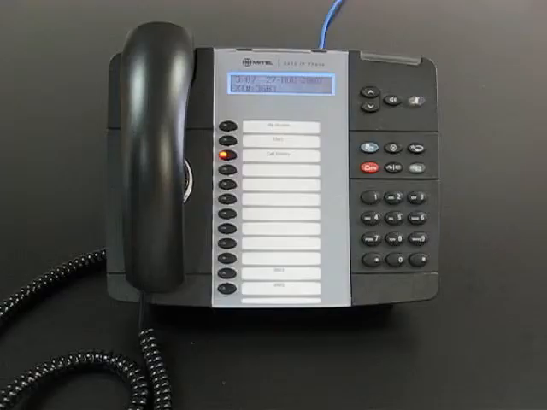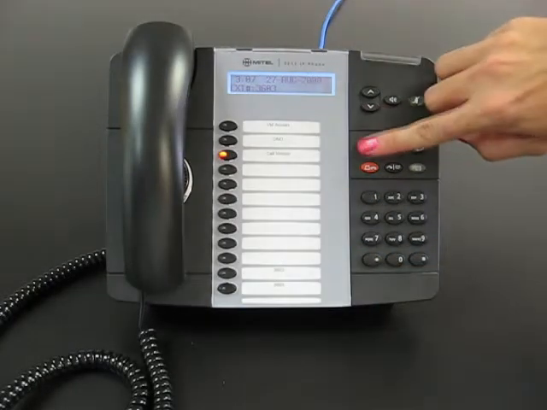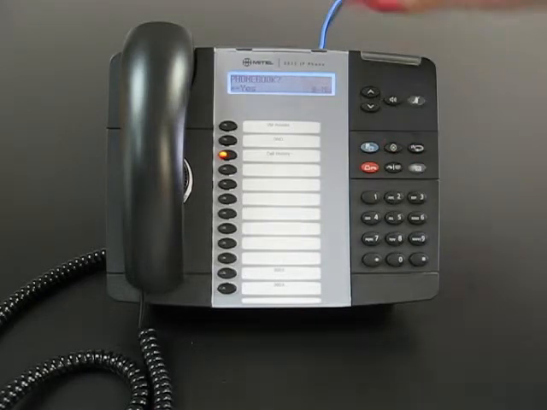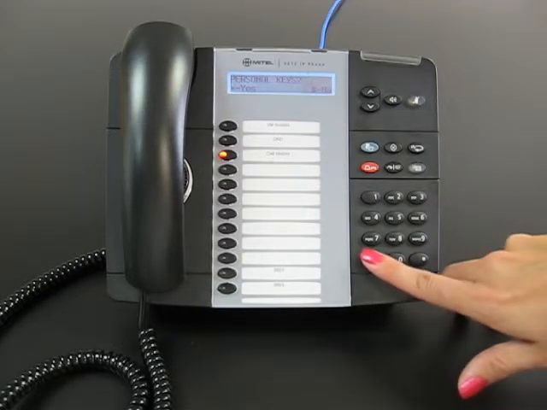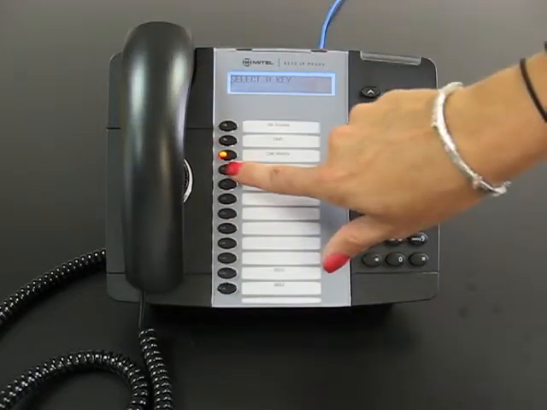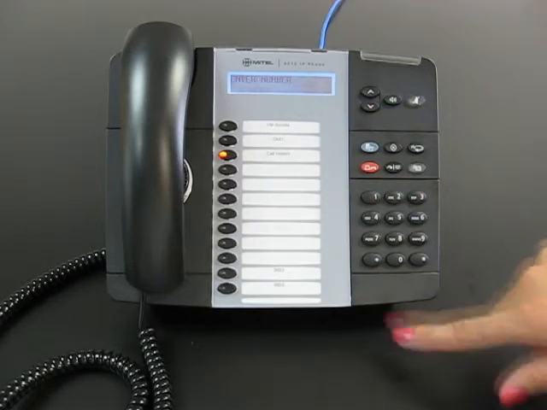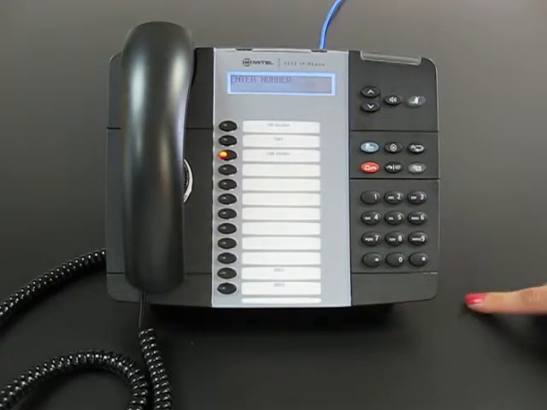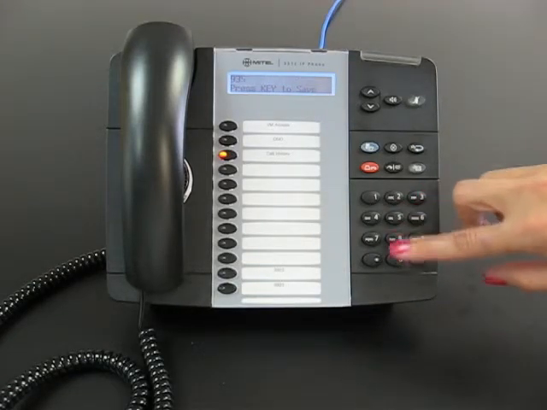Programming a speed dial. We'd like to program a number for speed dial on our phone. We're going to add that to one of our personal keys on the left here. To do so, we're going to press the super key, and we're going to go through the menu by pressing the pound key until it says Personal Keys. At that time, we'll hit the star key. Now, it's asking us which key we'd like to program. We're going to use this one, and we'll press the asterisk to accept. And now we enter the number we're going to program to the key. Now, this can be an extension internally, or it can be an outside number.